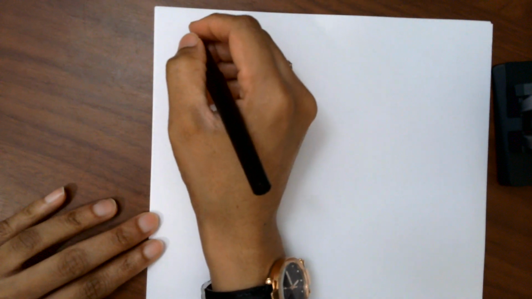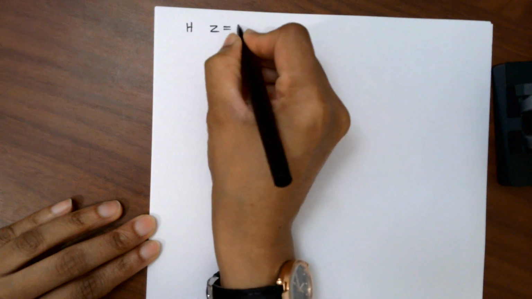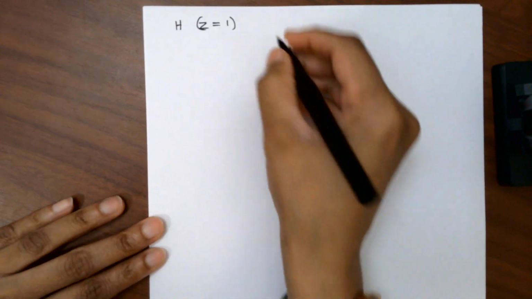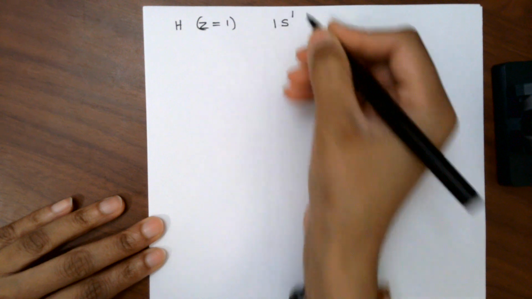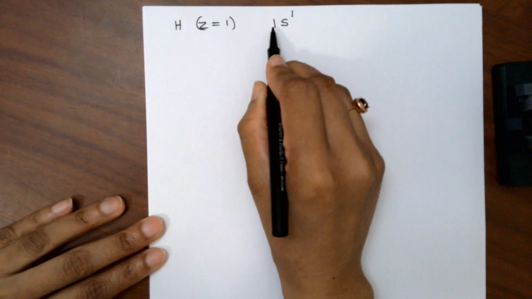The first element in the periodic table is hydrogen, atomic number Z equals 1. Let's build our electron into the lowest possible level, 1s1. The 1 means n equals 1, which is principal energy level 1.